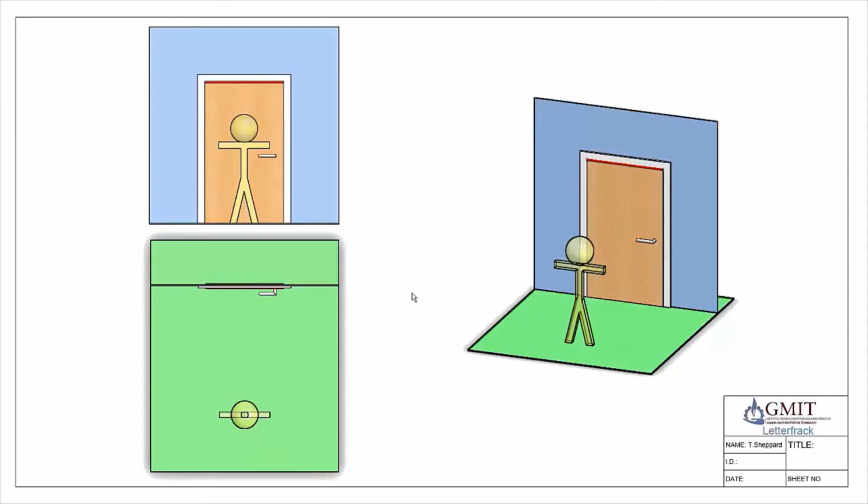So the basic idea is that our person at the moment is standing directly in front of the door. Graphically speaking, we say he's standing perpendicular to the door, and from the front elevation, if we look at the top edge here, the person is seeing the true length or the true width of the door, the true width of the door being the same width as the door frame at the moment.